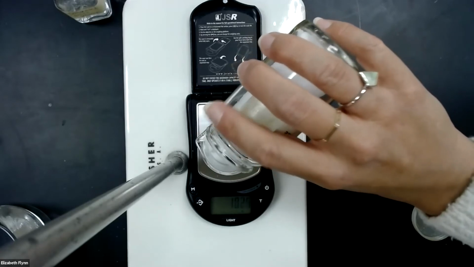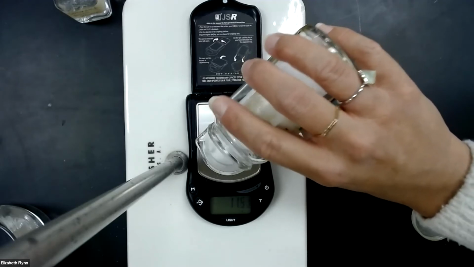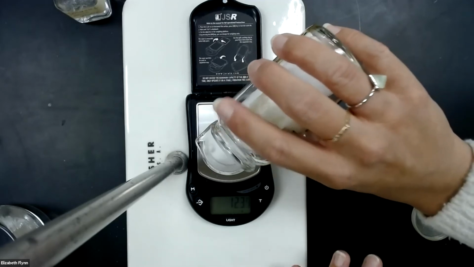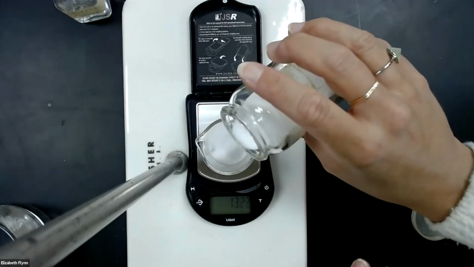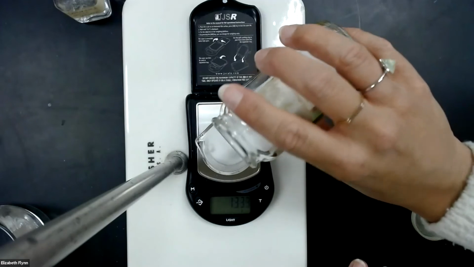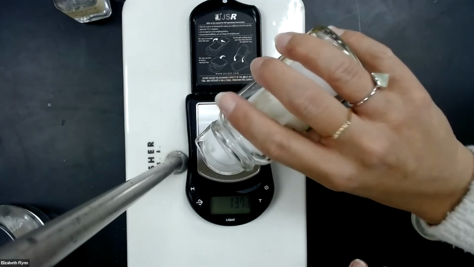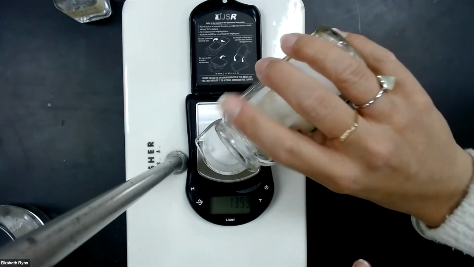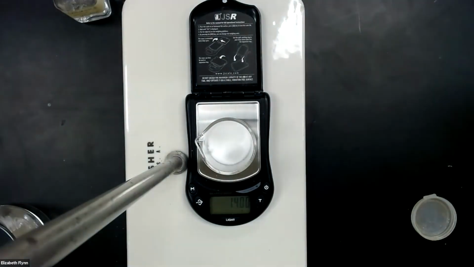Get it up to 14 grams. And I know I said 14.00, but just do the best you can, okay? It doesn't have to be exact. I wanted it to be really similar for everyone, so get as close as you can, but if it's 14.01, that is okay. So I'm almost there. There we go. 14.00 grams of table salt.